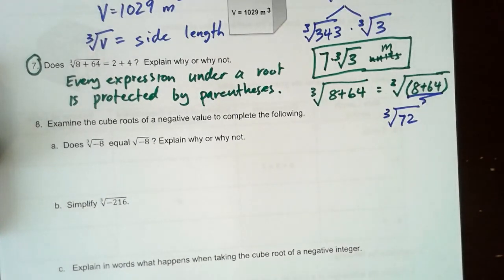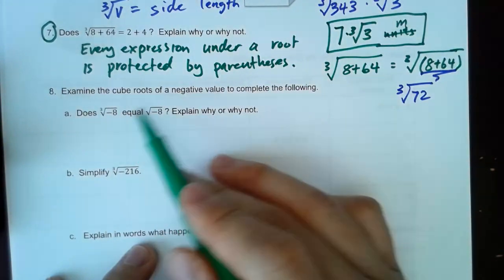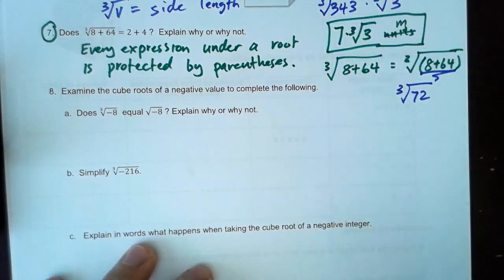Okay, and now we're going to move into the realm of negatives. Because a cube root is an odd function, we know that negative outputs do in fact exist, right? In the past, when we had a square root, it was an even function, and we knew that a positive times a positive would always be a positive. And we also knew that a negative times a negative would always be a positive as well.